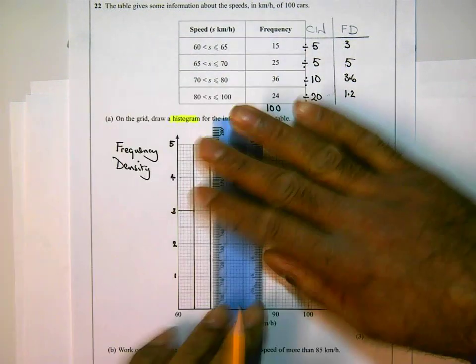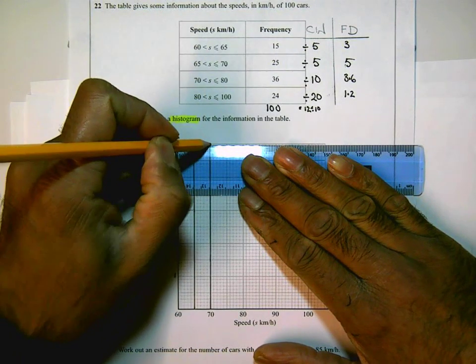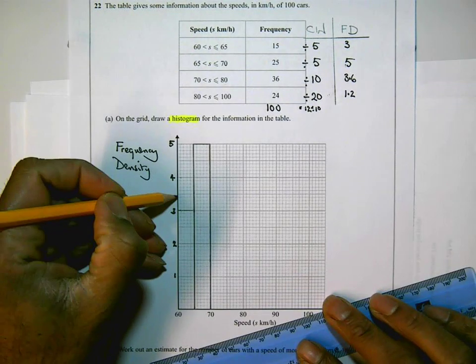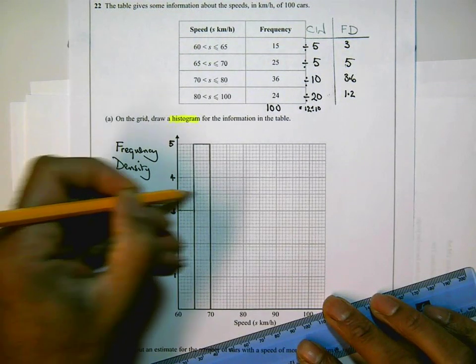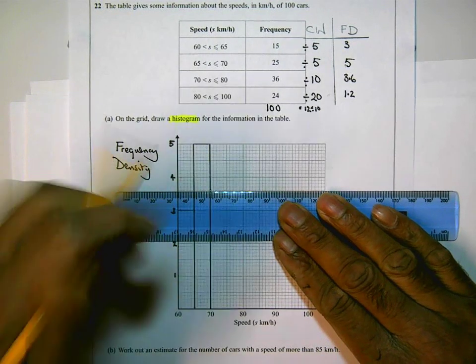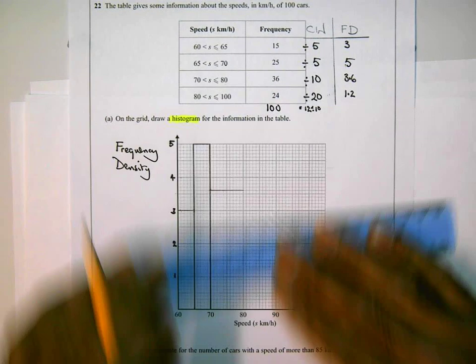The next one goes from 70 to 80, and it goes up to 3.6. So that there is 3.5, 3.6 is there, and that goes all the way across from 70 to 80. So put that in.